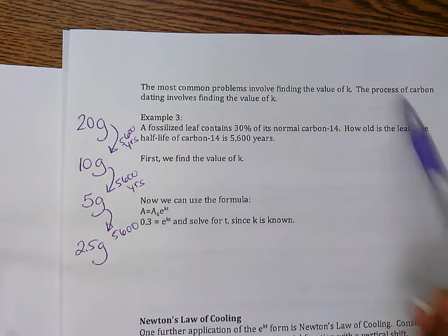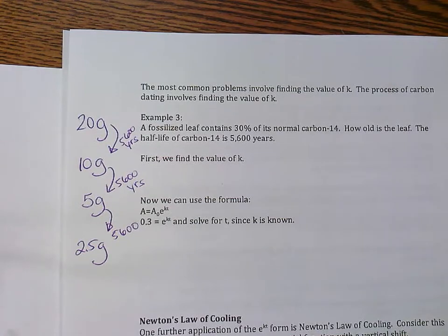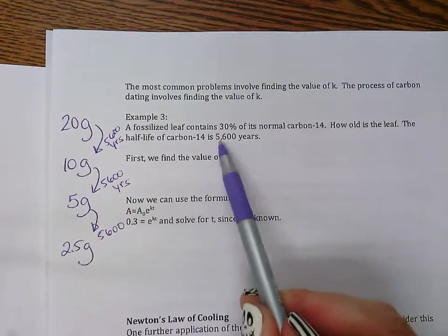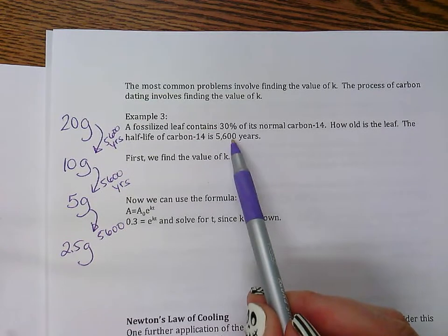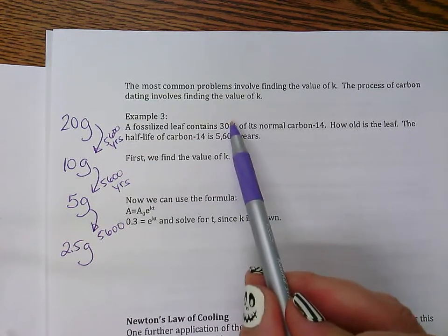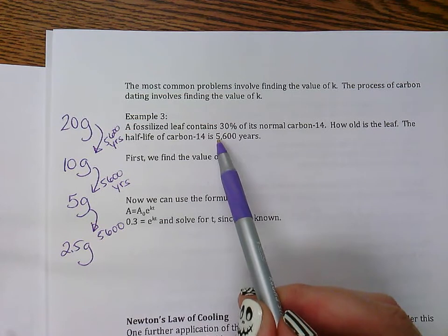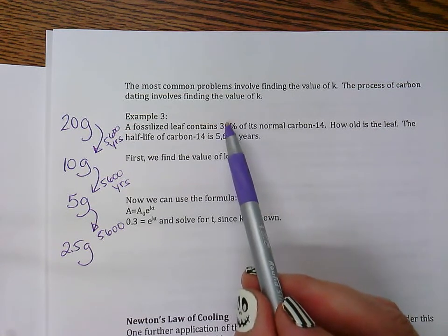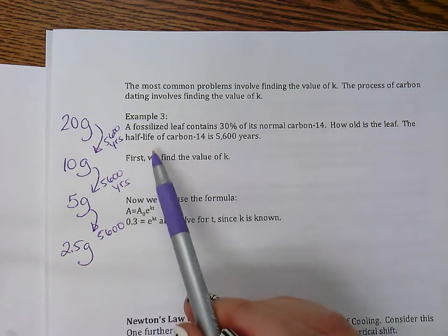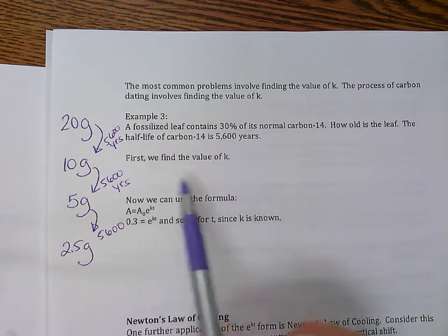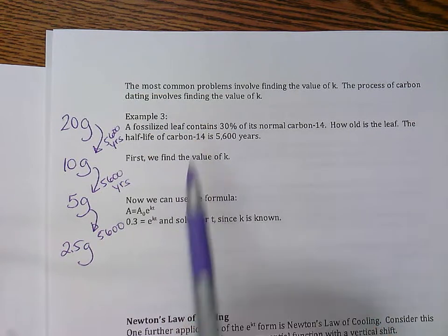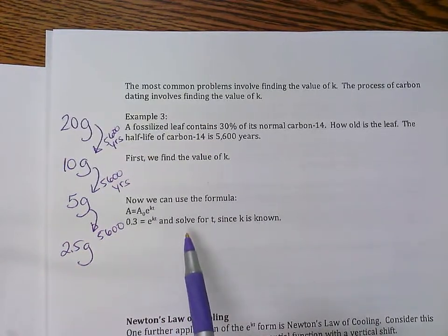We're talking about carbon dating and the carbon breaking down. So we know that it's older than 5,600 years, right? Because it only has 30% left. If it was exactly 5,600 years, it would have 50% of its carbon left. So we're going to show you how to calibrate K for this fossilized leaf's carbon-14, then use the formula to solve for how old it is.